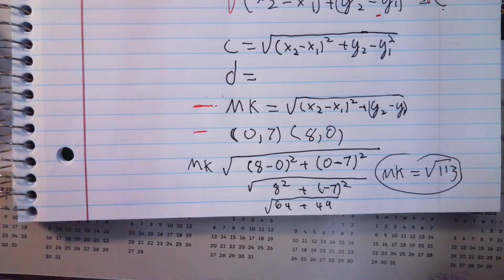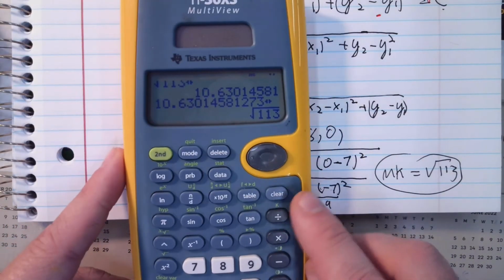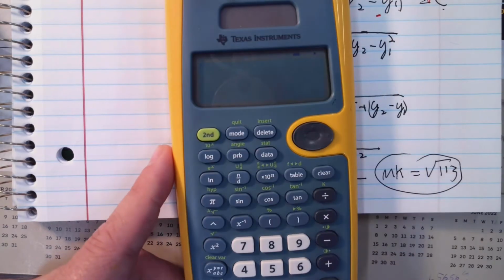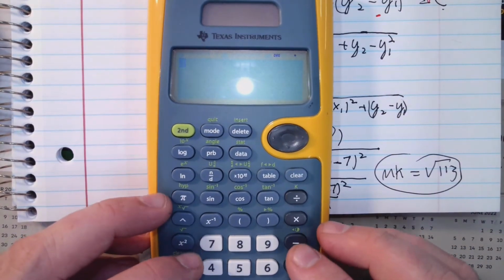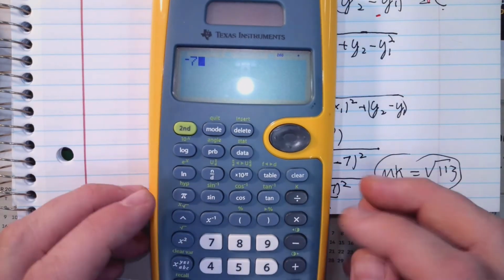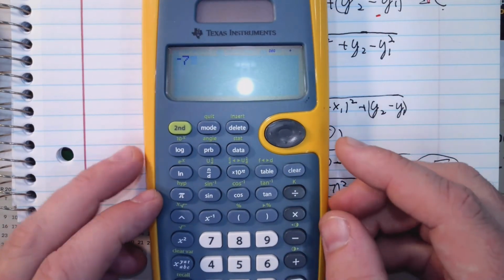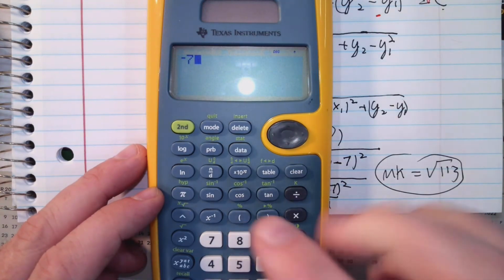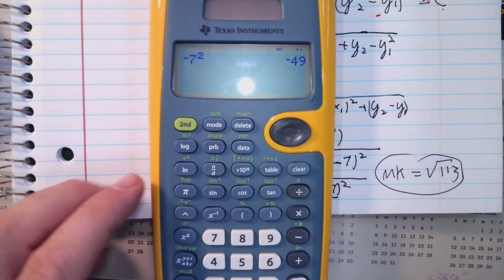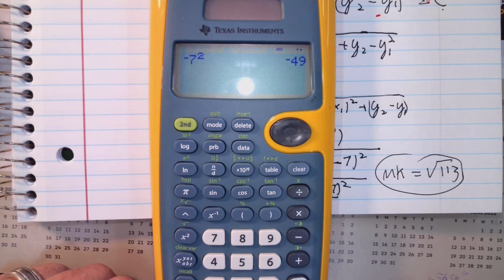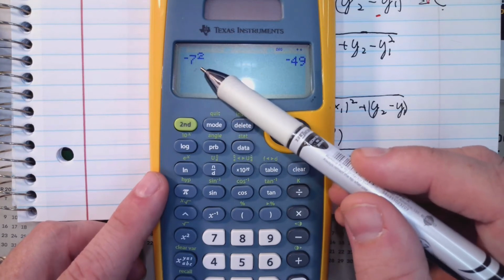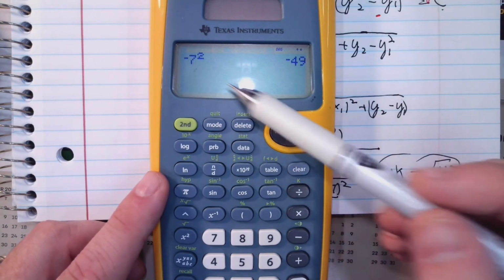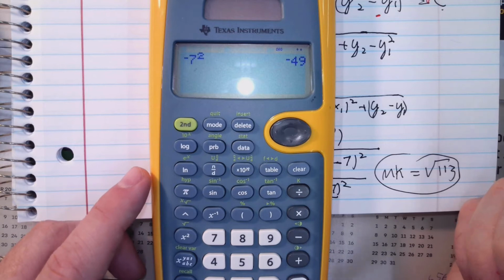All right. And be careful on your calculator. Let's see if I can make this clear. If you type this in like this, you get negative 49. You're going to get the wrong answer. What the calculator thinks you're doing is 7 squared and make it negative after you finish the problem.